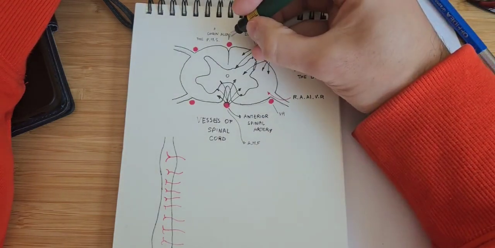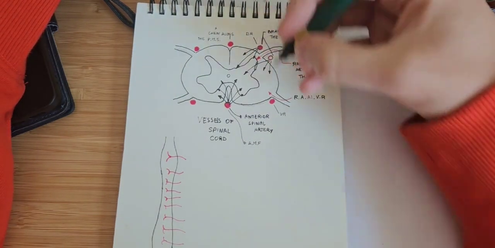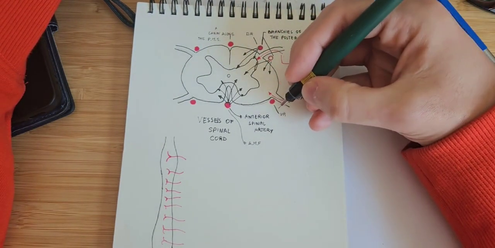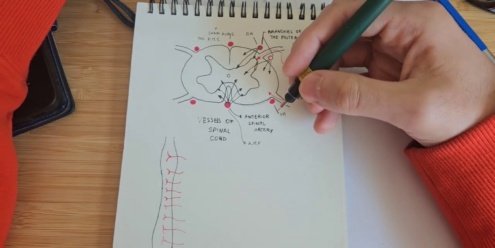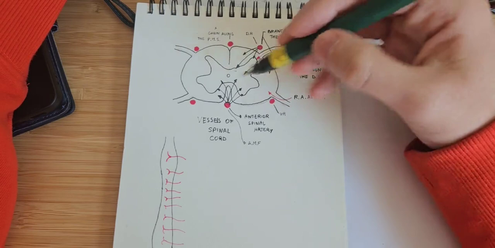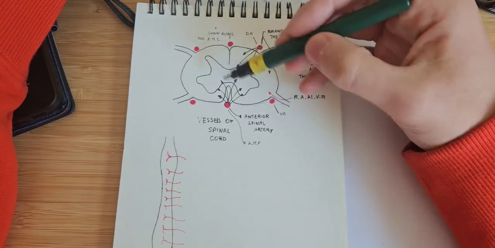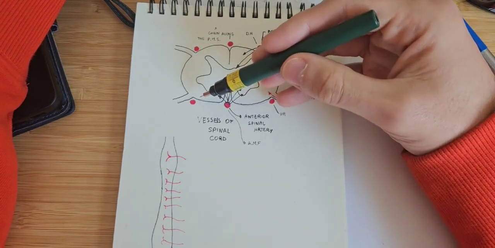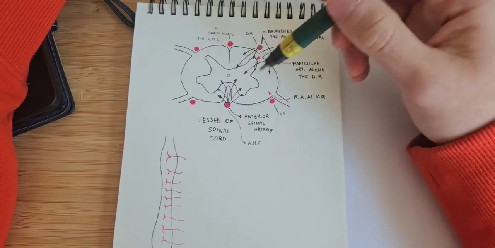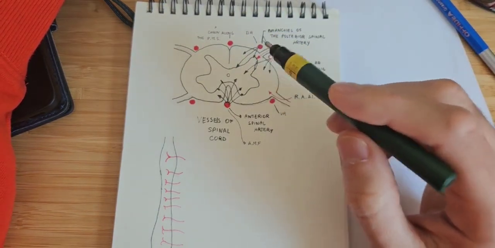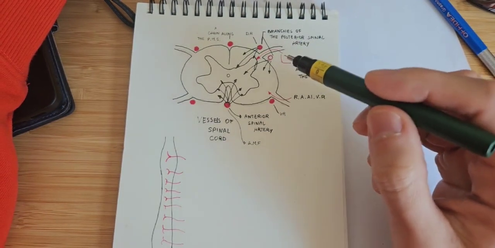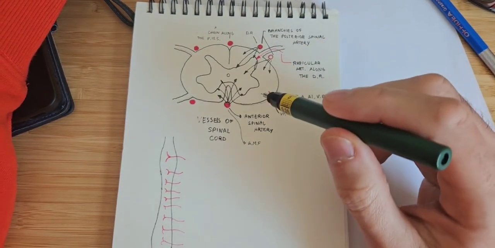Of course, that will be on each side. And these veins will communicate with the internal vertebral plexus of veins and the dural venous sinuses inside the skull.